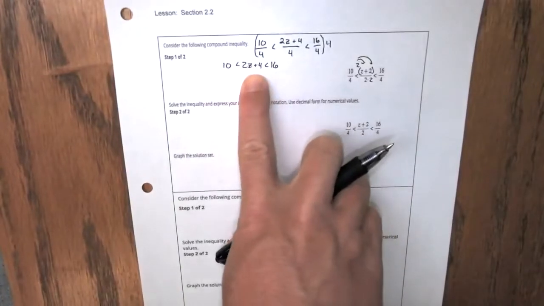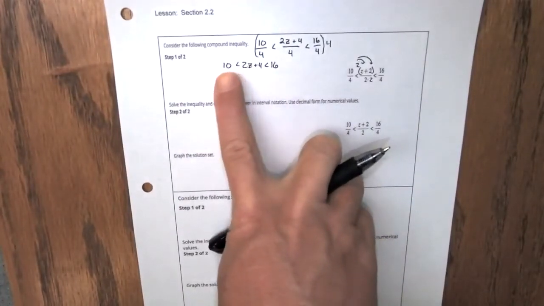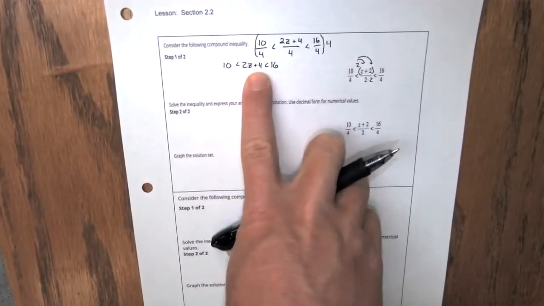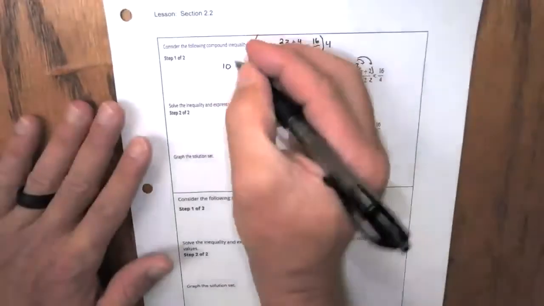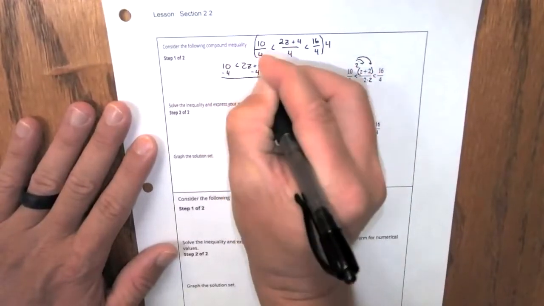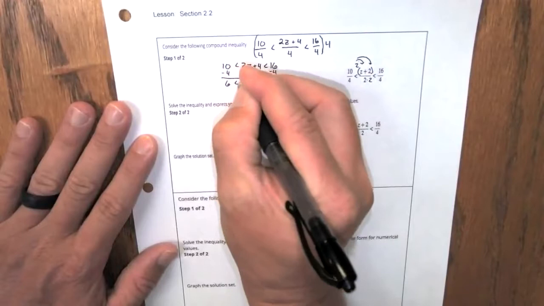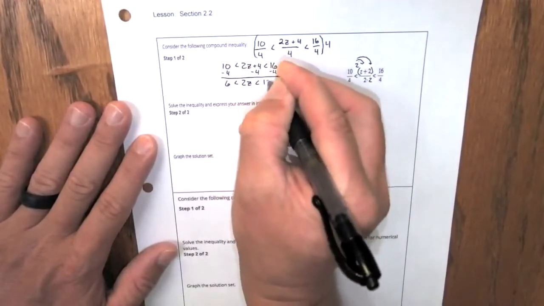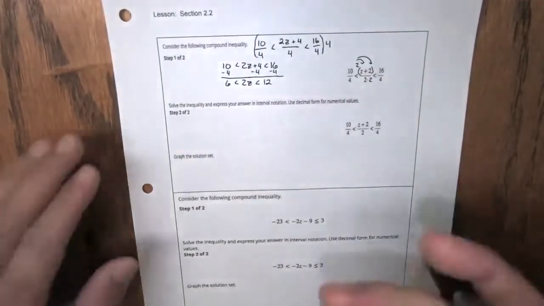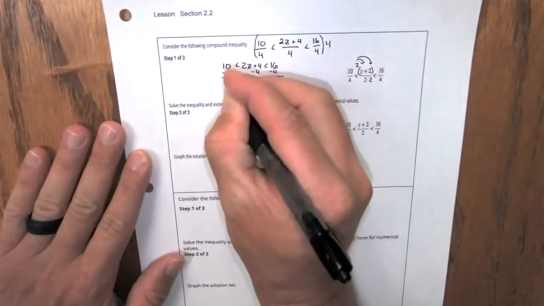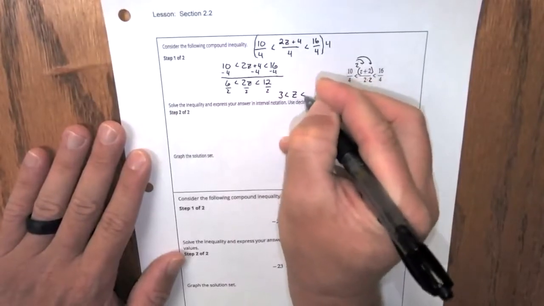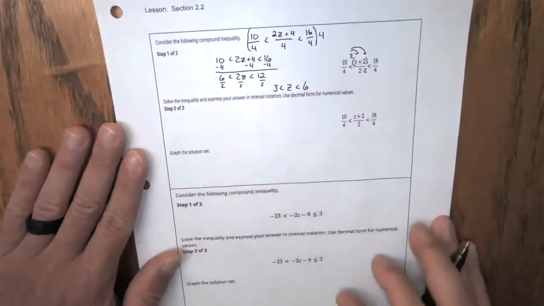Okay, now here's where you can get to solve this. All you're trying to do is get the z by itself in the middle. Don't worry about anything else. So I've seen people multiply or subtract everything by 10. You don't want to do that. Just worry about the middle. So how can I get rid of the 4? Subtract it. Do I just do it on the left? No. All sides. Everywhere. 6. Well, now what? Divide by 2. And I get 3 is less than z, which is less than 6.